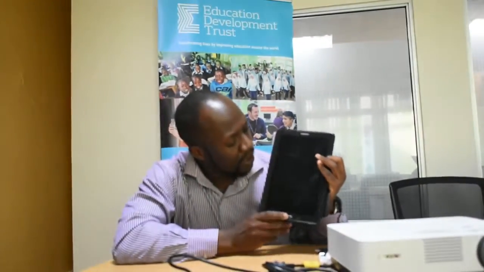Here I have a tablet, a Samsung tablet that we are going to use. This is the dongle. And I said earlier on, we have the USB side, and the HDMI side. So this USB part is where you connect it to a charger header that I have here, the charger header.